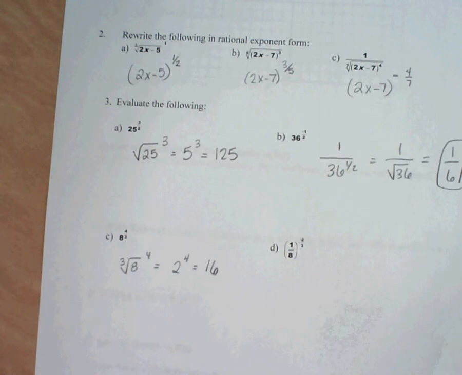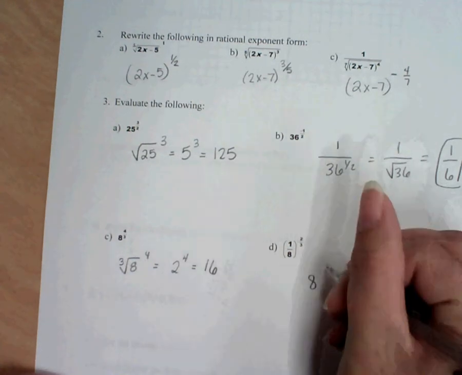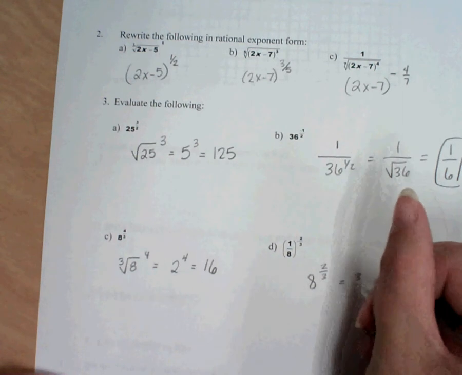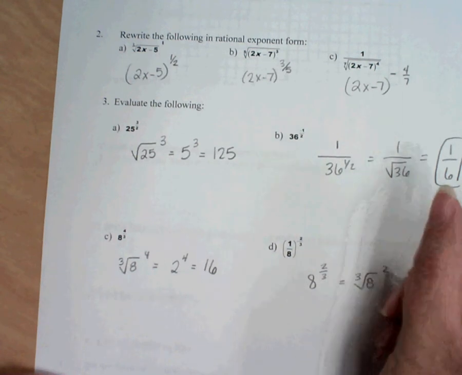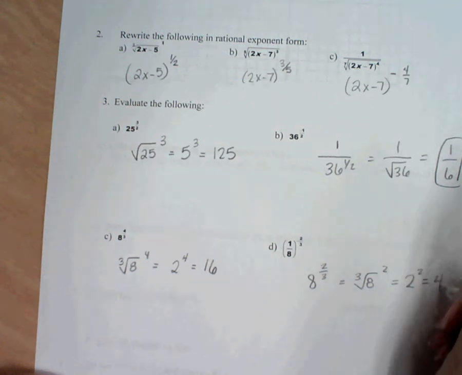D has 1/8 raised to the negative 2/3. So the negative means that I'm going to take the reciprocal. So that would be the same as 8 to the 2/3, or the cubed root of 8 squared. Cubed root of 8 is 2, 2 squared is 4.